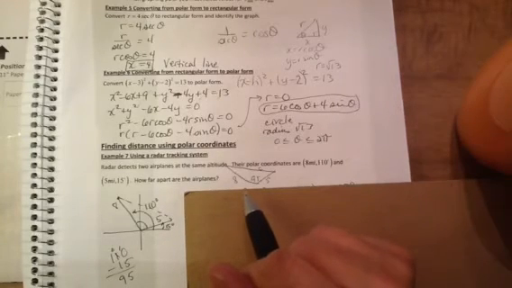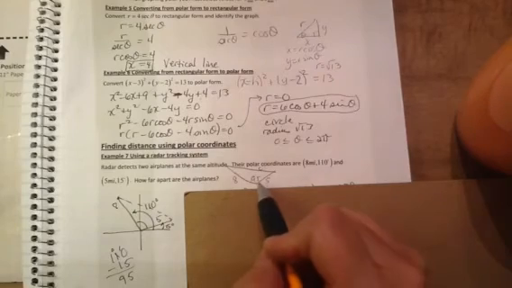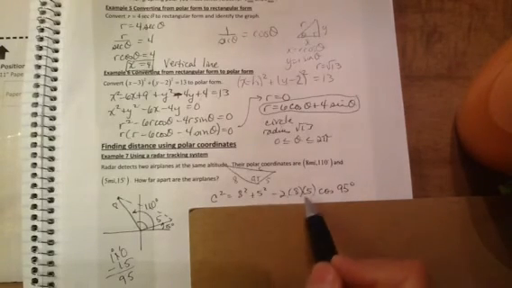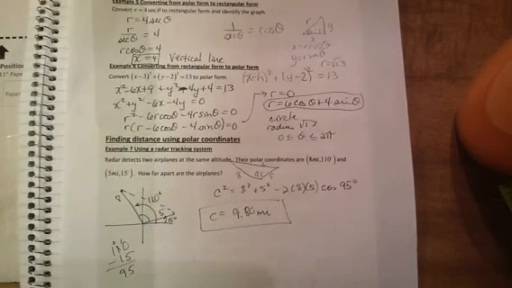I have no idea what it is, but this is side-angle-side. I don't have another side to use the law of sines, so I have no other choice but to use the law of cosines. I cannot use the Pythagorean theorem or SOHCAHTOA because this is past 90 degrees. So I set up my law of cosines, plug in my values, a squared plus b squared minus 2ab cosine of C. And when I plug it in my calculator and take the square root, I find that the airplanes are 9.8 miles apart.